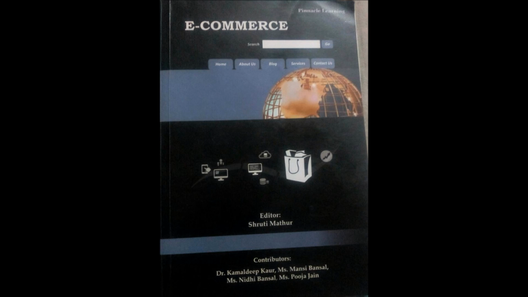Now, e-commerce based activities. It is clear from the above definitions that e-commerce is characterized by a wide range of business operations and transactions, including first, B2B and B2C transactions. Second, EDI, electronic data interchange. Third, electronic payment. Fourth, online marketing. Fifth, customer relationship management.